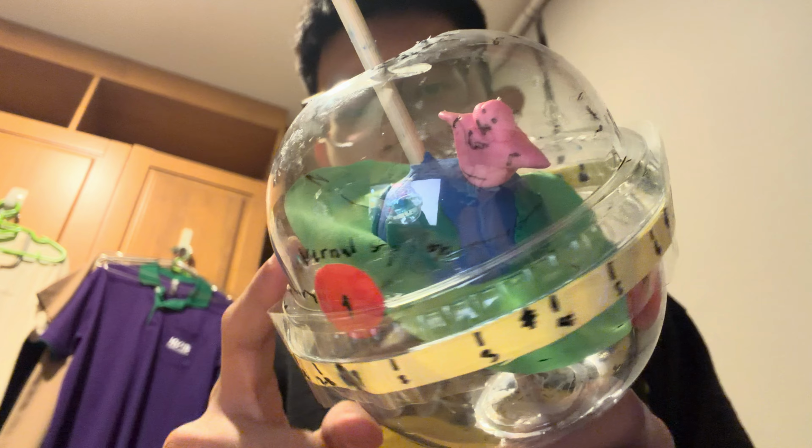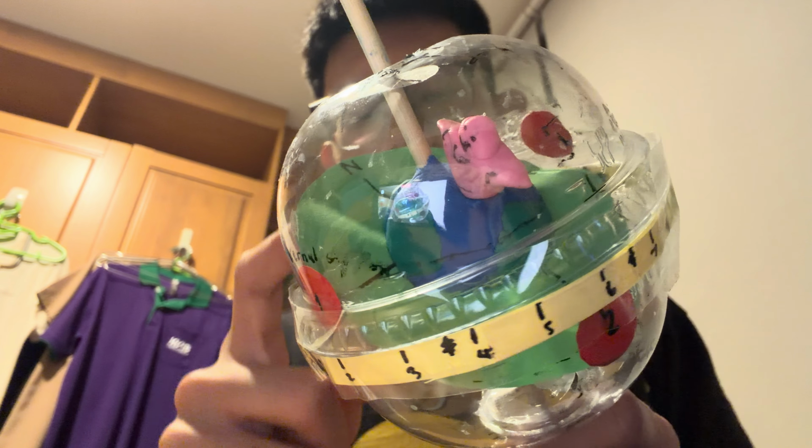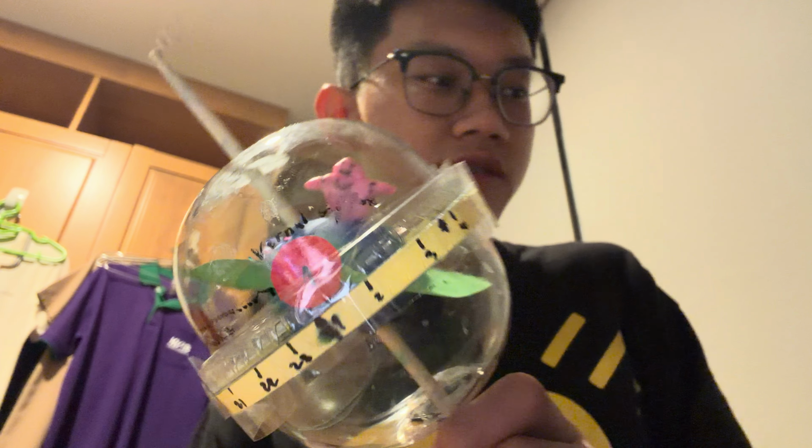First, we would like to explain our celestial equator and the ecliptic. The celestial equator is the yellow strip here, the line that is perpendicular to the NCP. And the ecliptic here is the green plate that is tilted 23.5 degrees from the celestial equator.